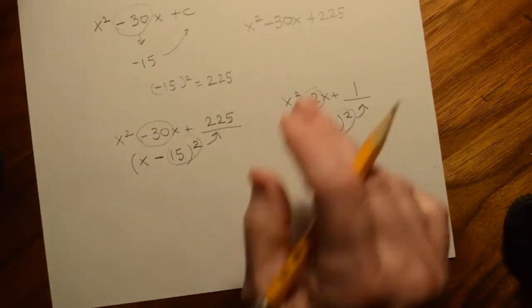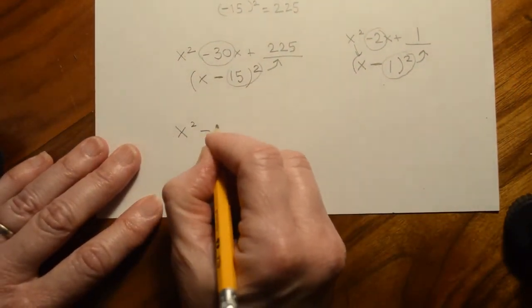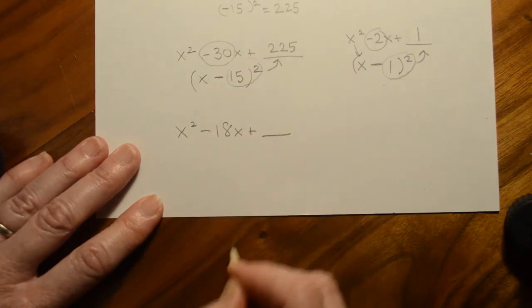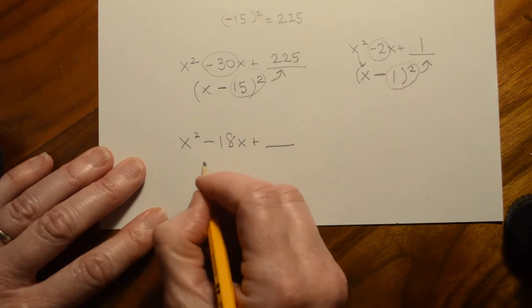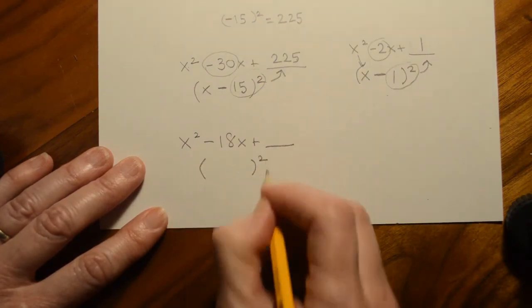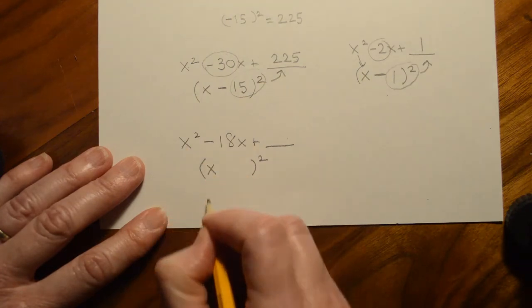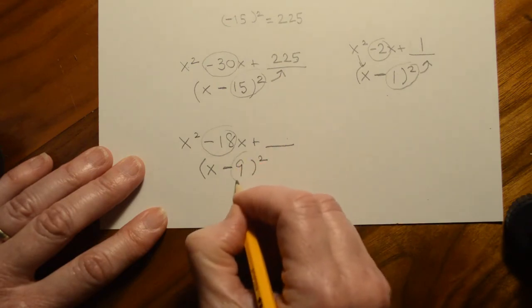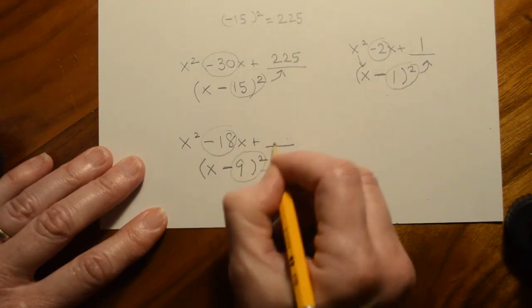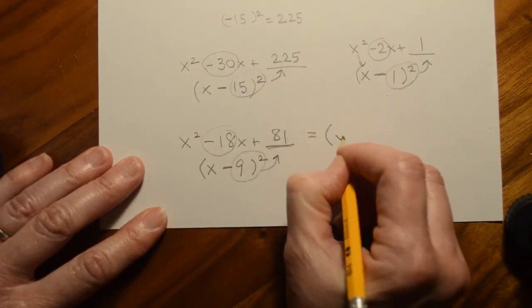All right, let me do one more. So let's say we had x squared minus 18x plus what? What do I need this to be to be a perfect square trinomial? I'm going to do both things at one time. So I'm going to factor it, and then I'm going to figure out what needs to go up here. So in order to factor it, this is going to be x. Half of minus 18 is minus 9, and then I'm going to pop this up here as 9 squared, which is 81.